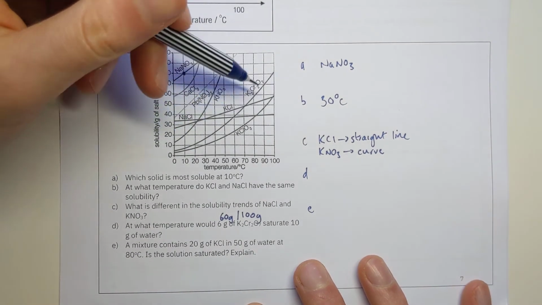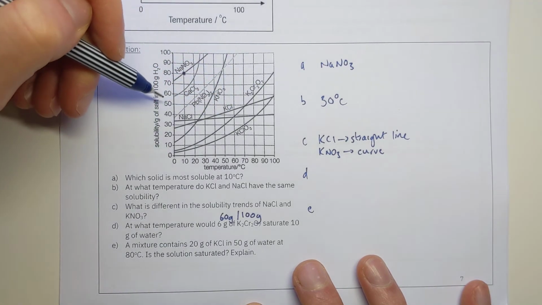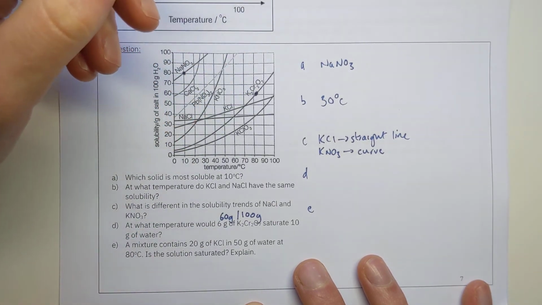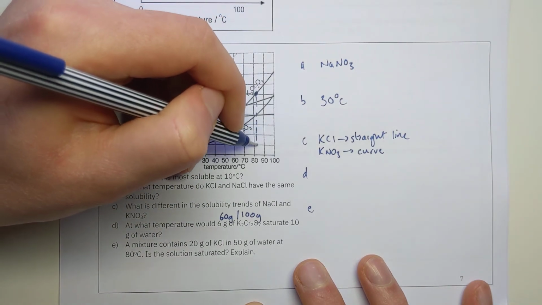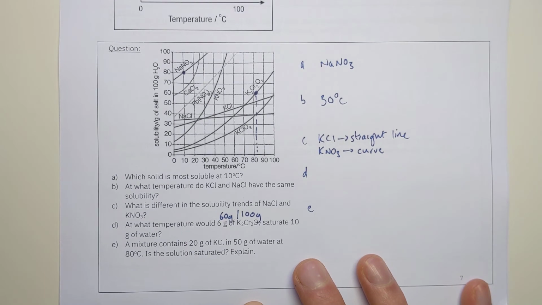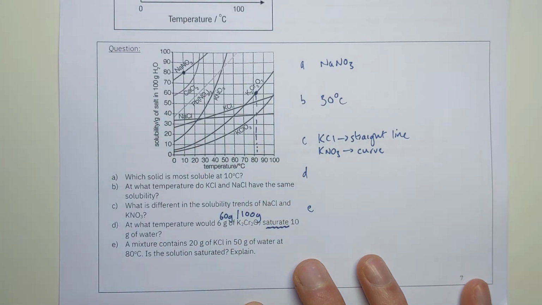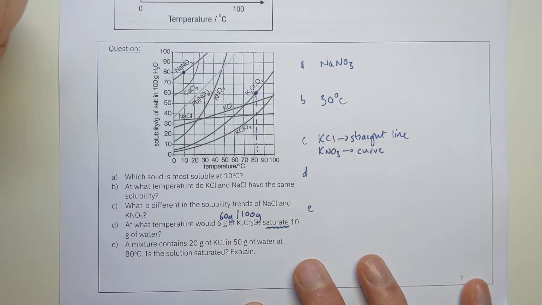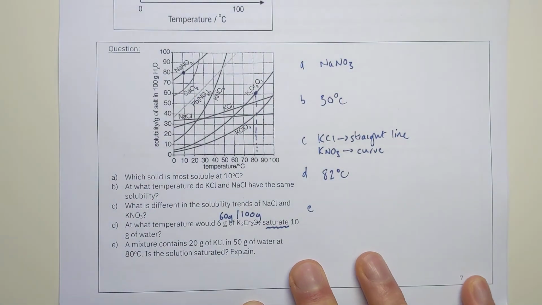So now I need to look at my graph. This is the curve for K2Cr2O7. I'm looking for the solubility of 60 grams per 100 grams, which is here. I'm going to mark a wee point here. If I look down to my temperature scale, again, it's not a perfect graph, it's a wee rough one. I'm looking for the temperature at which that is the solubility value, because remember, solubility is the amount that saturates it at that temperature. So 60 grams per 100 grams will be the saturating amount at just over 80 degrees C. I'm going to say 82. Again, it's not a great graph, but we'll say 82 degrees C.